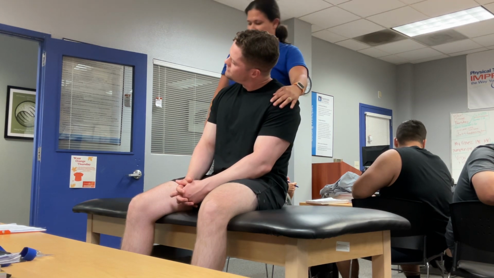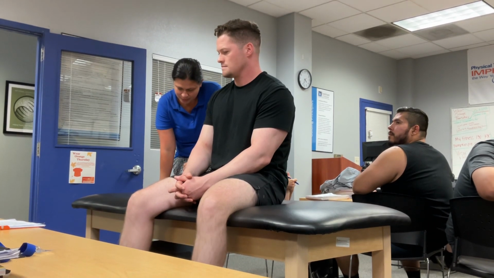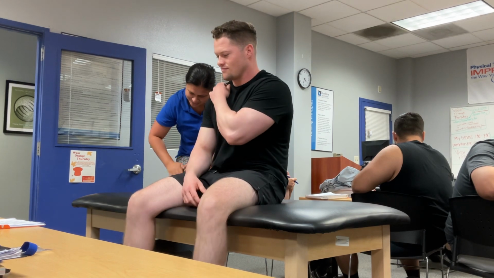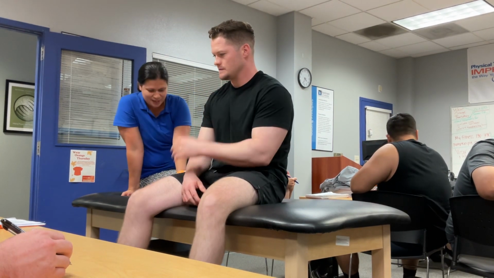Okay, are you just visually looking at range of motion on this? Visually. No measurements. You can take a measurement if you want. Go for it. Knock yourself out. Alright, so that's upper traps.